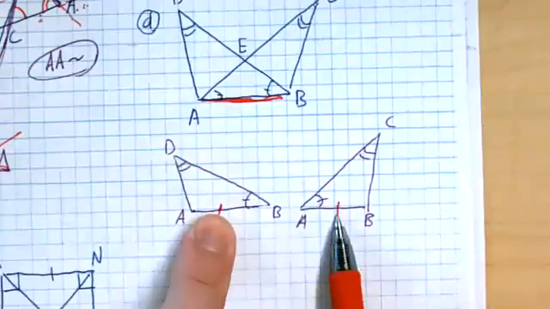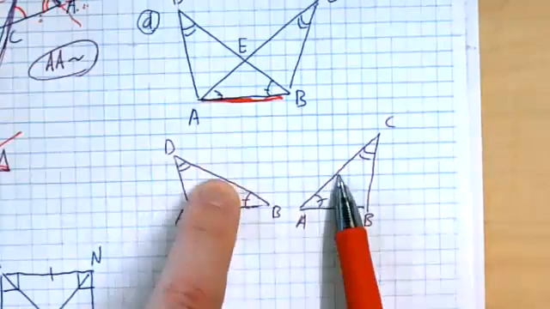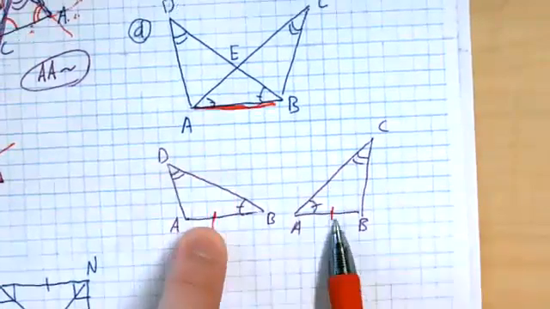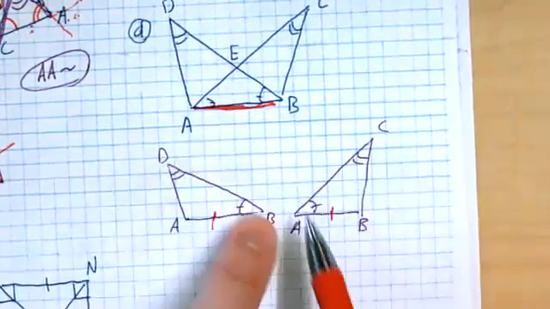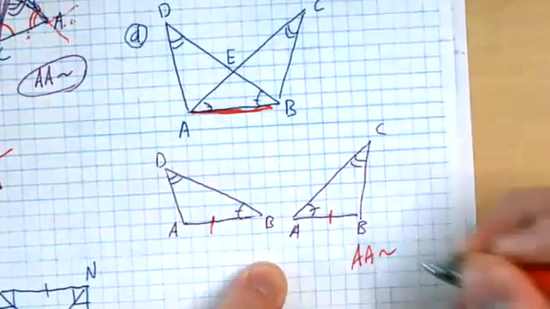We've got 1 pair here. Now, if they had marked this pair as well, we could do side angle side, but we don't have that one. So we could definitely do angle angle though. We got 2 pairs of angles. So let's go angle angle for our similarity.